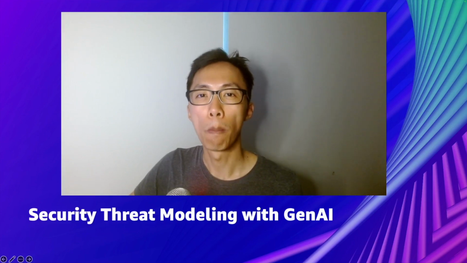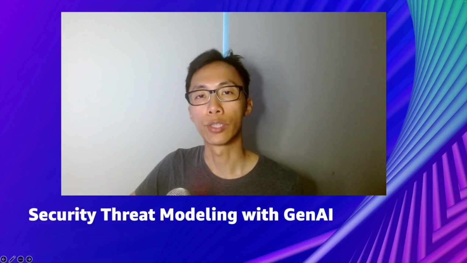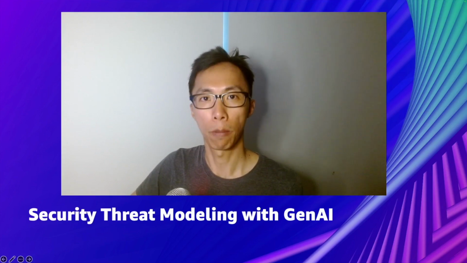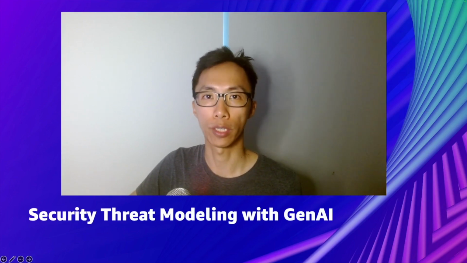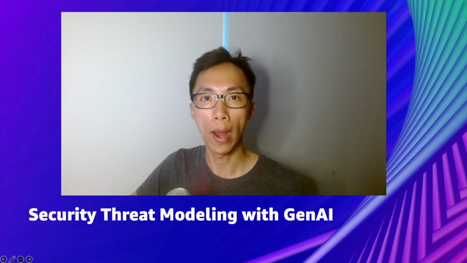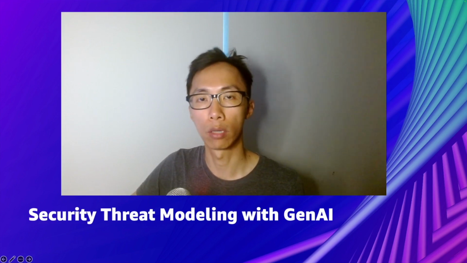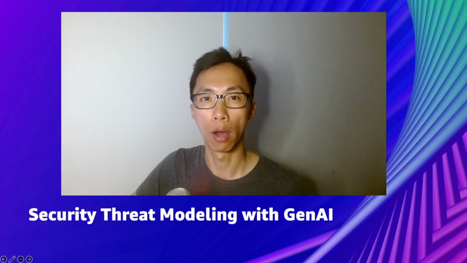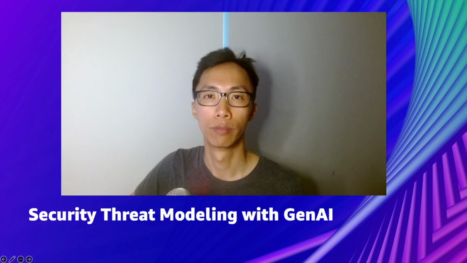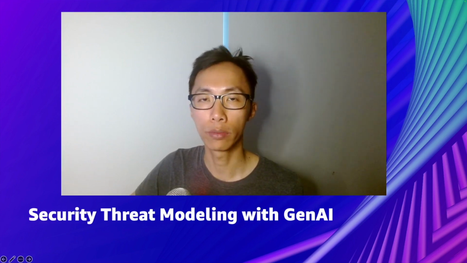What is a security threat model? Threat modeling is a way that we try to find out what can possibly go wrong with the application security. It is also a way that we can efficiently find those potential attack paths for malicious attackers. As you can see, it's very important for application security.